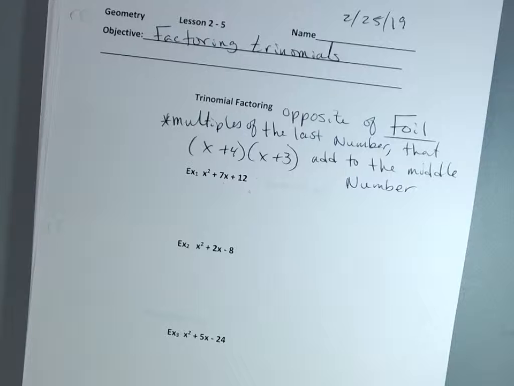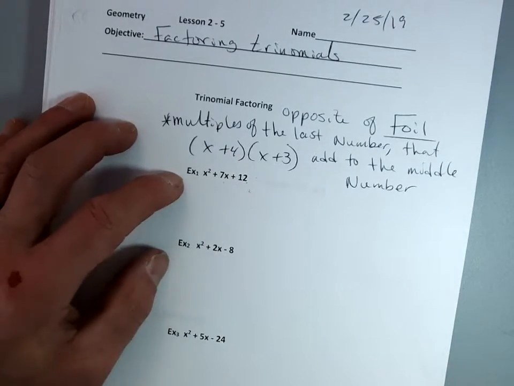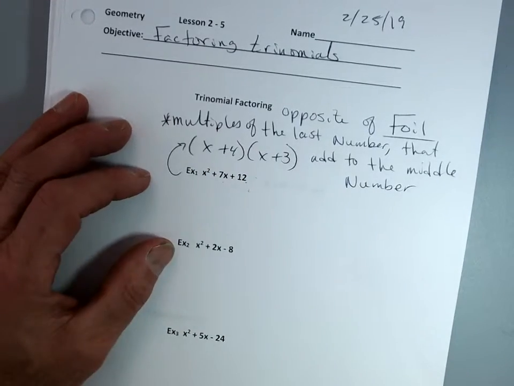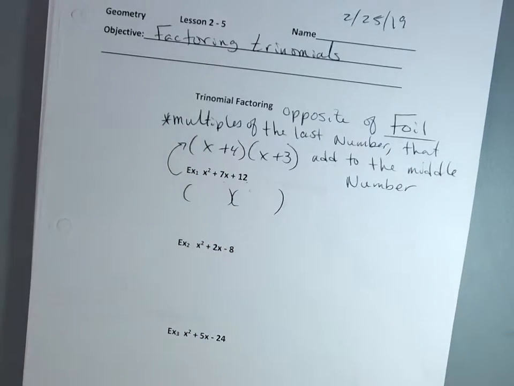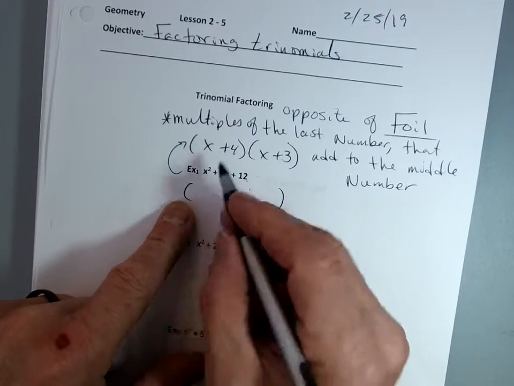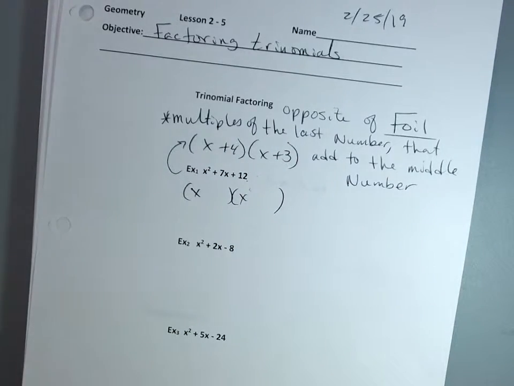So if we take a look at example 1, and I already know the answer to example 1, I've already given it to you, but if I think about this, I know for sure I want it to look like the opposite of FOIL. So I want the answers to look like this. So I'm going to go parentheses, parentheses, okay? I'm going to start there, right off the bat. Because you know it's going to be the opposite of FOIL, so let's put it back using parentheses, okay? So I know the only way I can get an x squared, that's easy, is x and x, right? You guys agree with that? Mm-hmm.